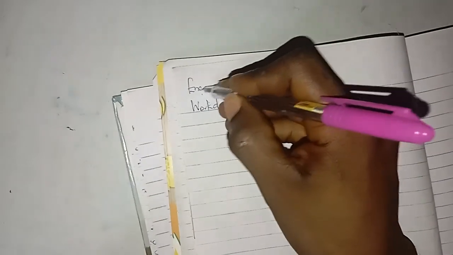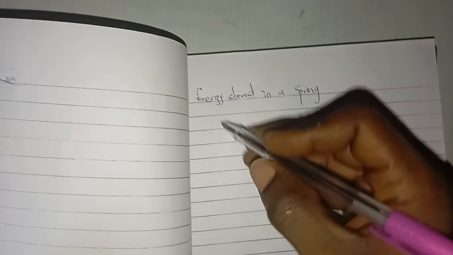Let me do this thing here. The book is misbehaving. So energy stored in a spring or string. They are the same thing, just that a string, when you stretch it, tends to become plastic more than a spring does. Spring is more elastic. So energy stored in a spring or string, whichever one you see, is the same thing.